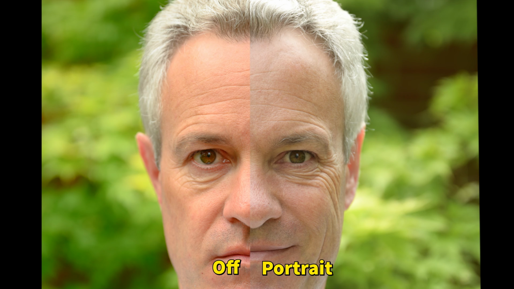So I'd certainly recommend this Picture Control if you're going to be shooting portraits. It'll just save you a little bit of time in post-processing in getting those skin tones right, and also a slightly more flattering, softer image.